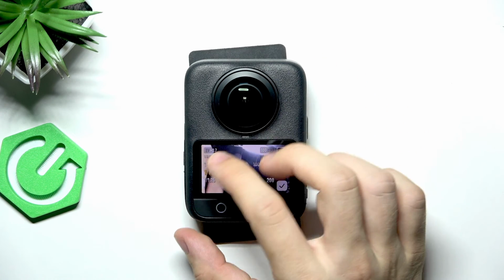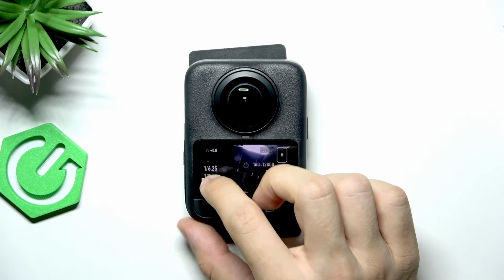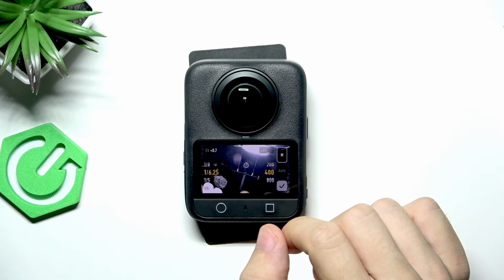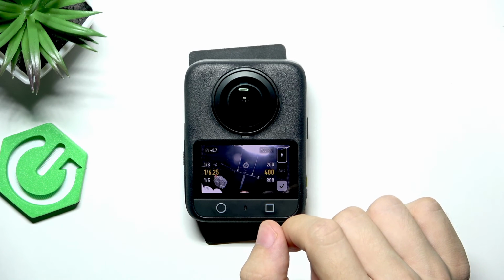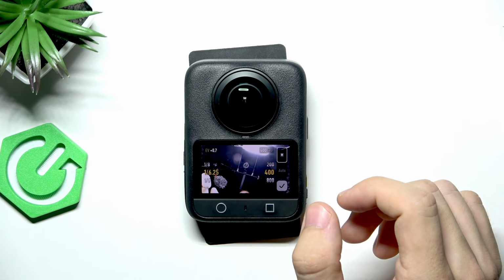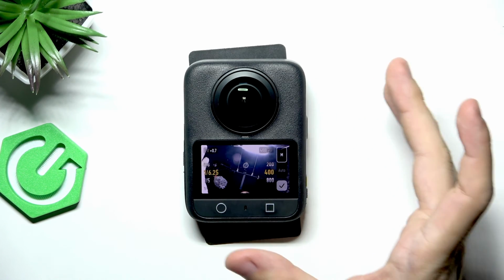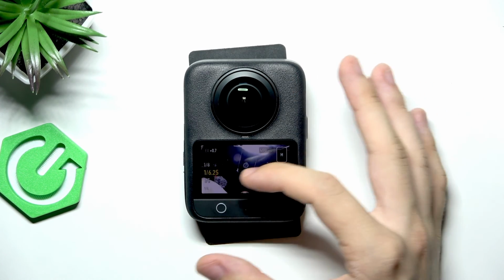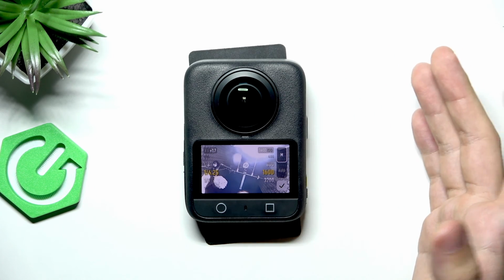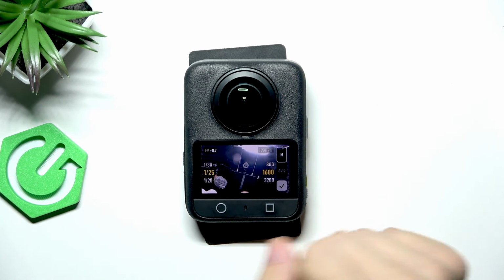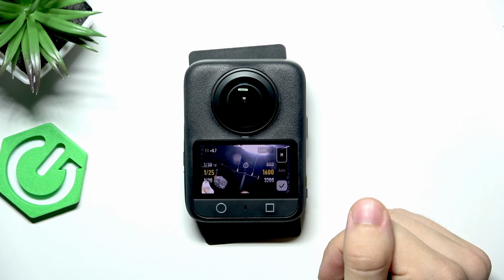But when it's in motion, you should set the shutter speed to lower and ISO to higher. But try to make ISO as low as possible to preserve the quality and avoid graininess. But when it's needed, then you just need to raise it and lower the shutter speed, so everything looks great.